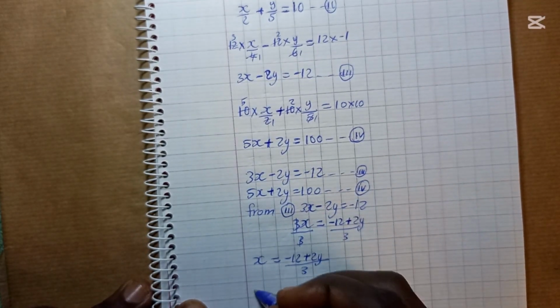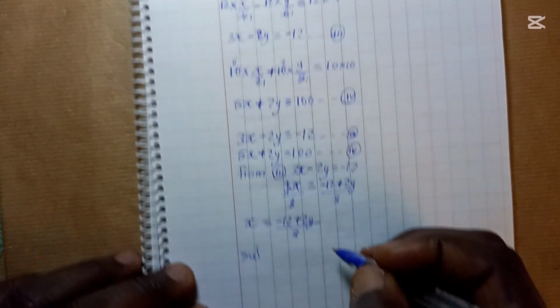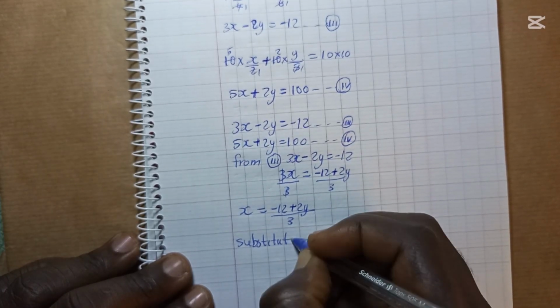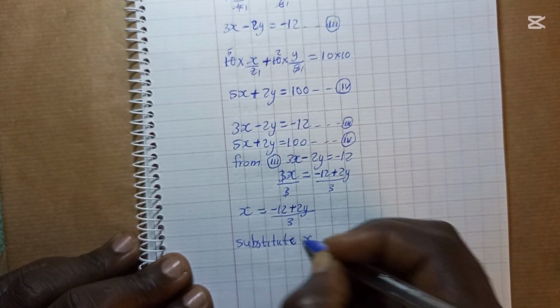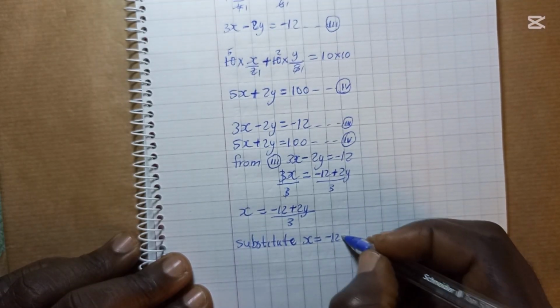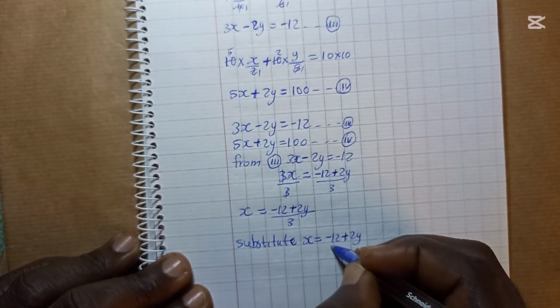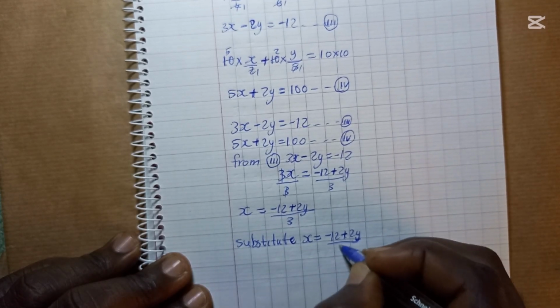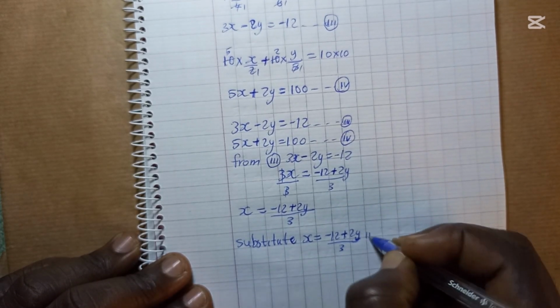Now we're going to substitute x is equal to minus 12 plus 2y over 3 in.